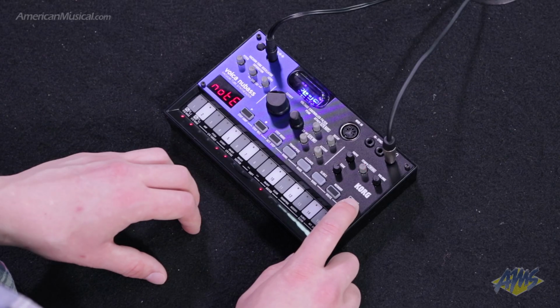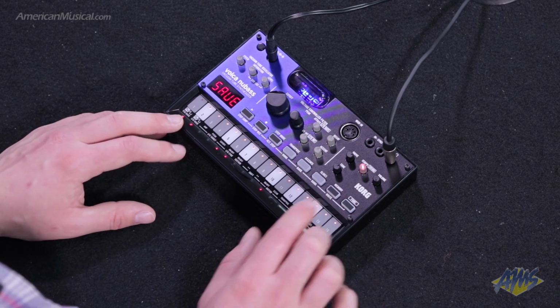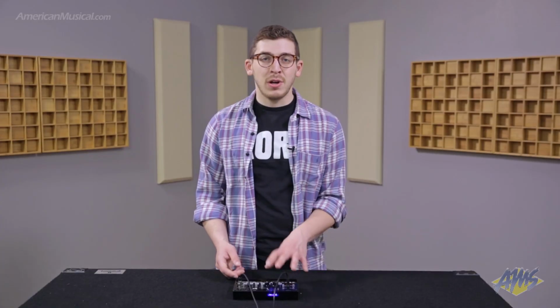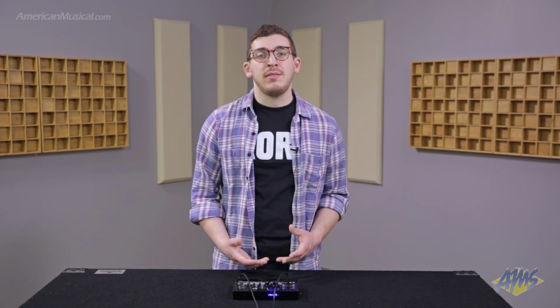If we want to save that entire sequence that we've just created, we go function and write, which is the secondary function of the memory button. Then we choose a slot, and now we've saved that pattern. So even if we turn off the Volca NuBass, we can recall that and bring it back, even with the motion sequencing that we recorded.